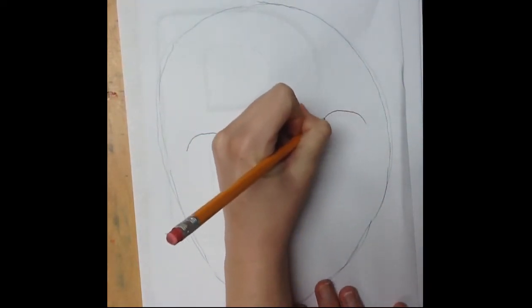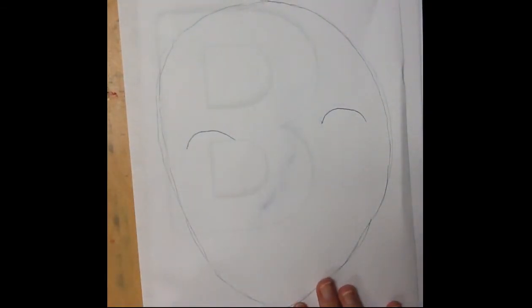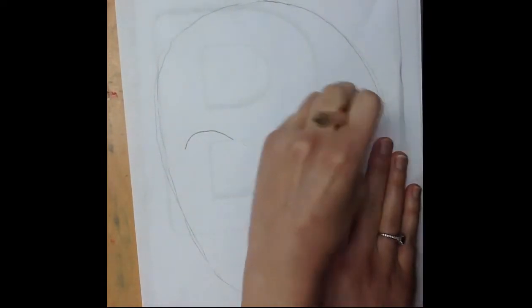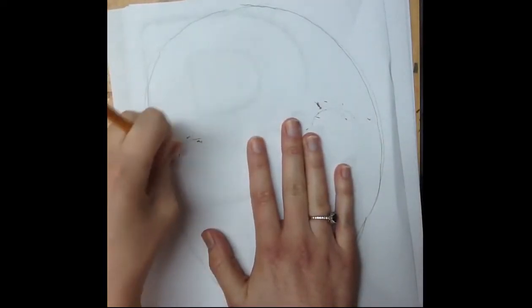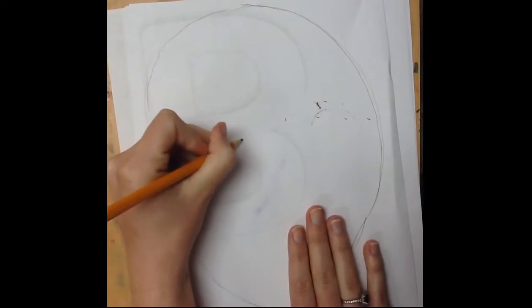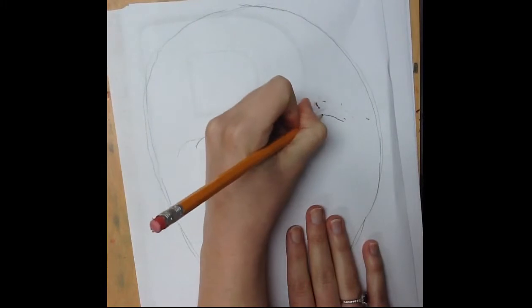Another curved rainbow shape. Now we want these eyes to be symmetrical. Mine are a little too far apart there. I'm going to bring them closer together. We want our eyes to be symmetrical, the same on both sides, which is a little tricky. And our eyes are not perfectly symmetrical in real life, so it's okay if they're not a perfect match.